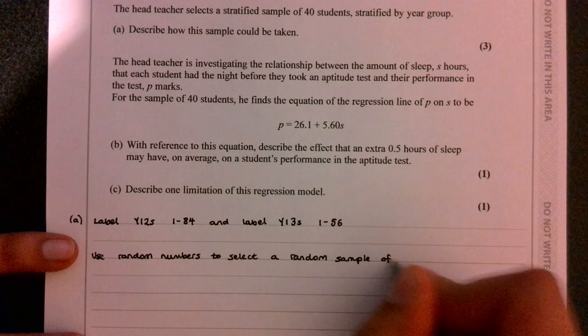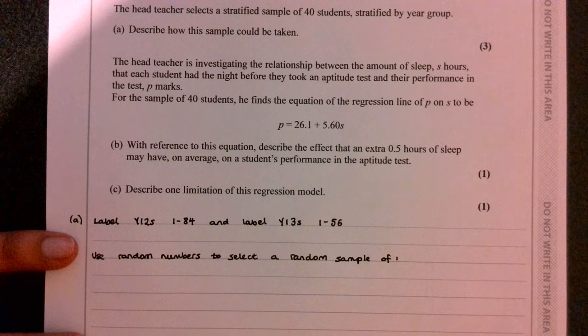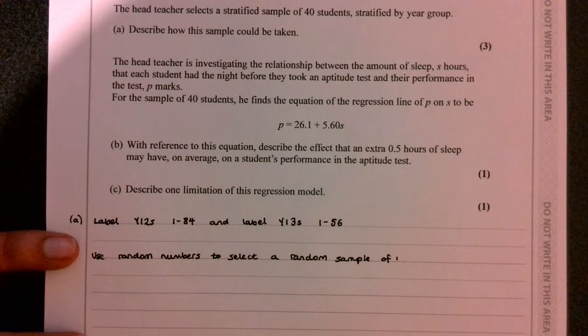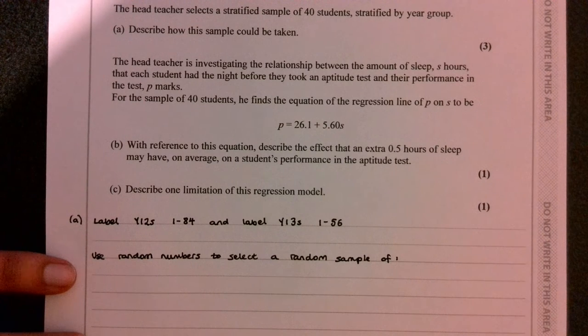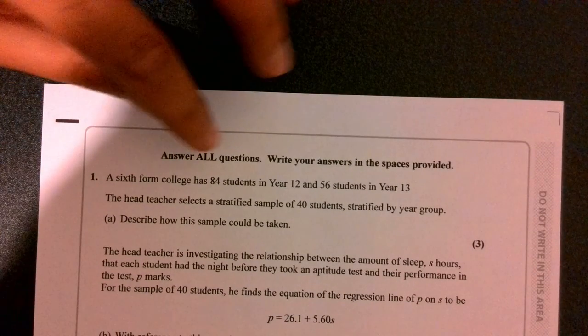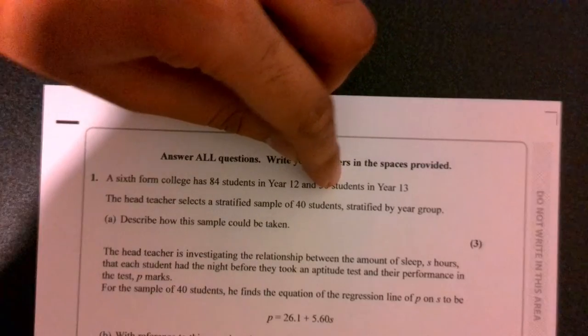And in terms of the amount of year 12s we need and the amount of year 13s we need, to work out the amount of year 12s we need, we have 84 students in year 12 and 56 students in year 13.